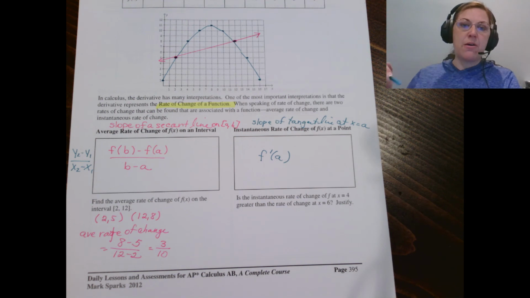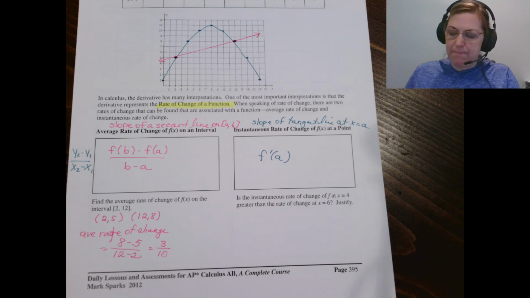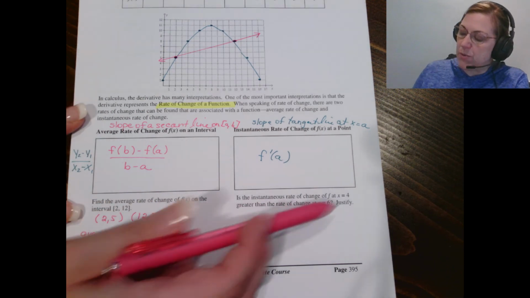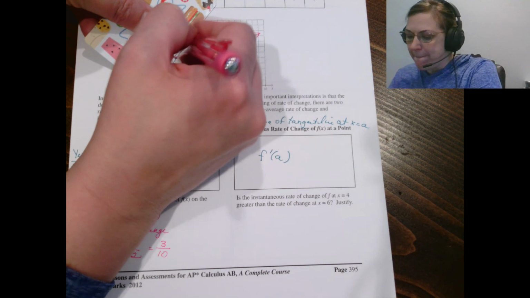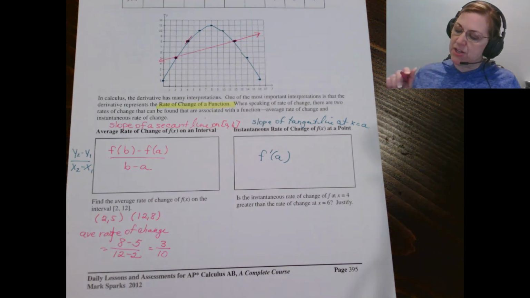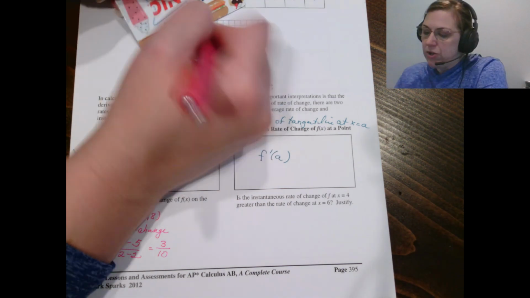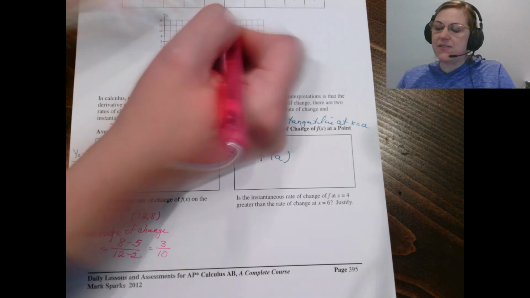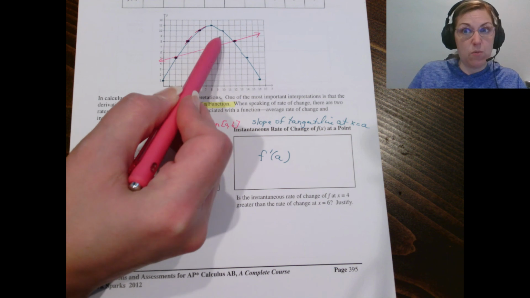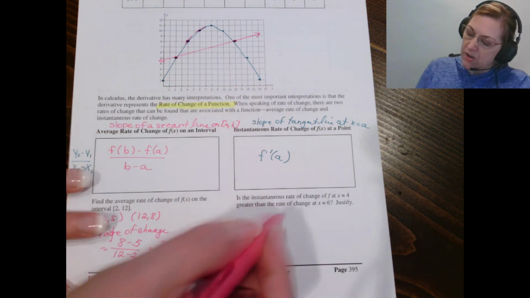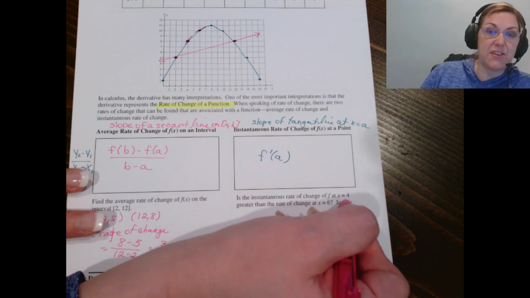Okay. Now, when we're looking at the instantaneous rate of change, remember that slope of the tangent line. This question asks us, is the instantaneous rate of change at x equals 4, which is here? Let me draw that little tangent line. Is the instantaneous rate of change at x equals 4 greater than the instantaneous rate of change at 6? So look at those little tangent lines. Now, granted, I haven't drawn them perfectly, but you can clearly see that the one at 4 is a little steeper than the one at 6. So the instantaneous rate of change at 4 has to be greater.